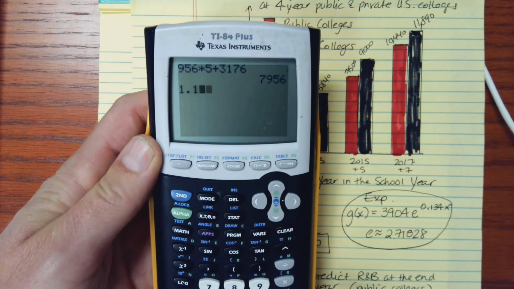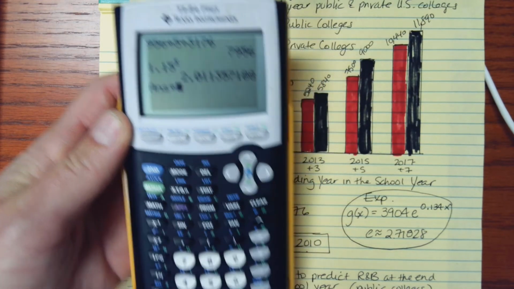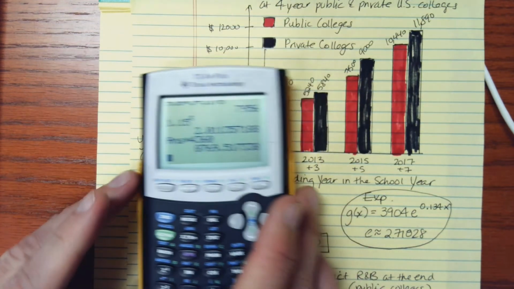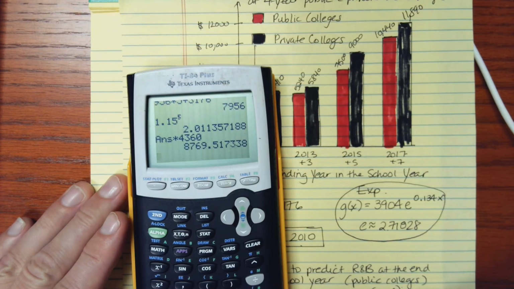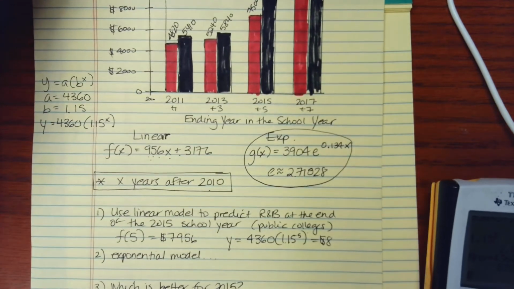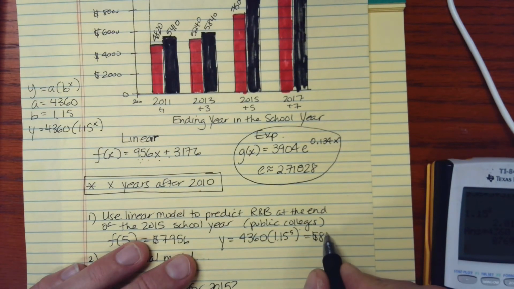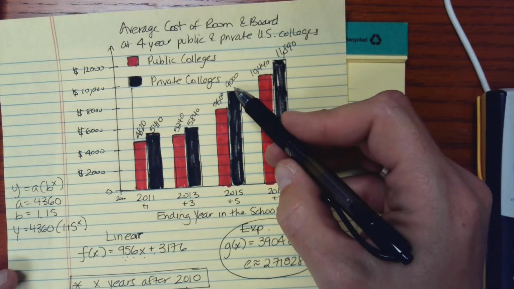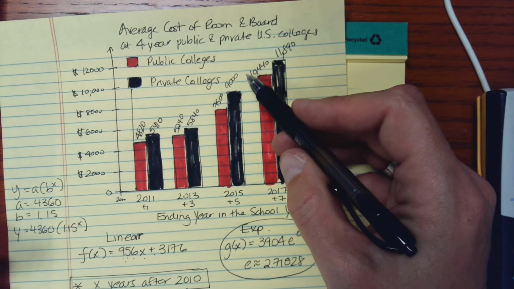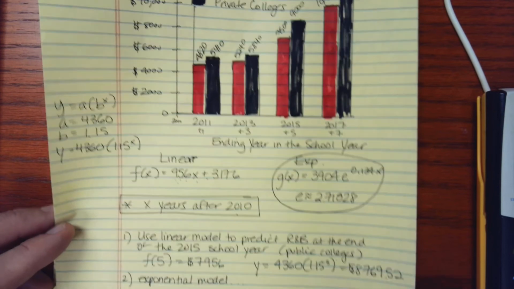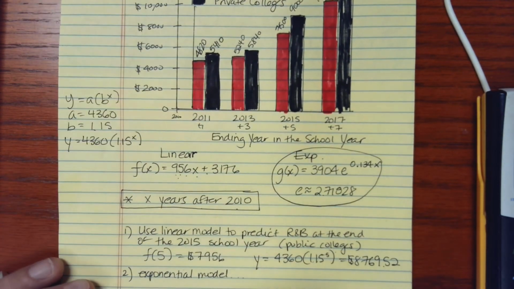So 1.15 to the 5th power times 4,360, and that equals $8,769.52. So slightly lower than the observed value of 9,000.